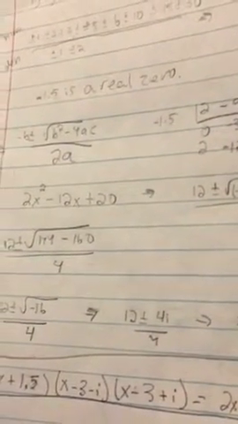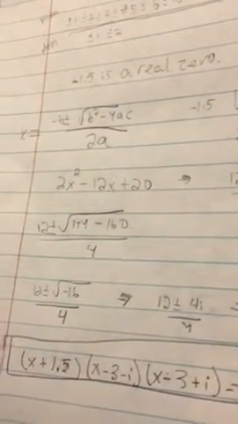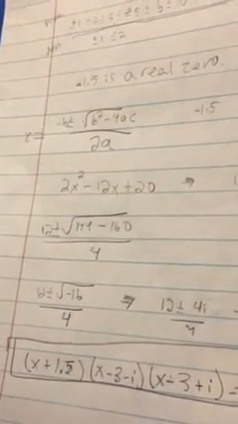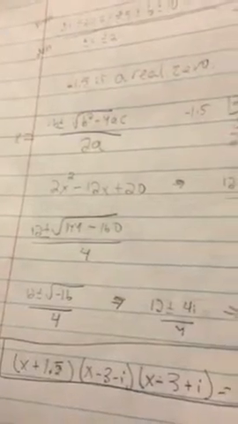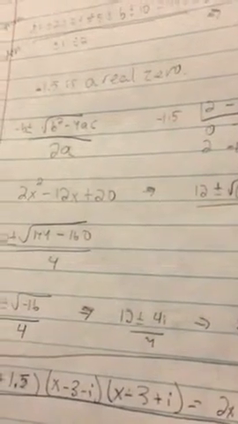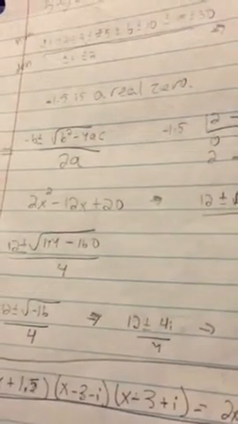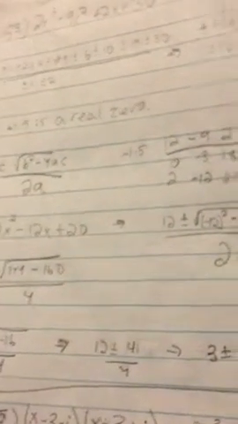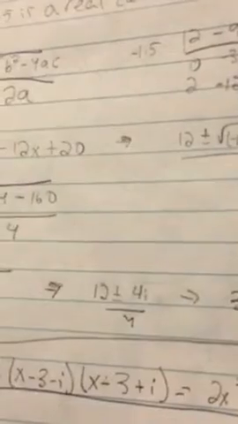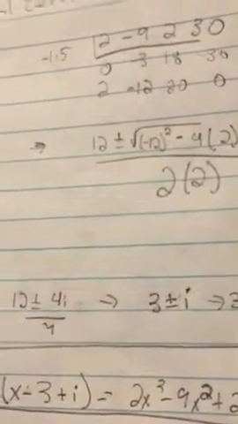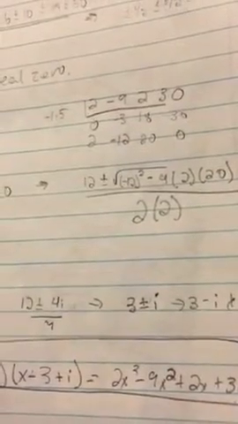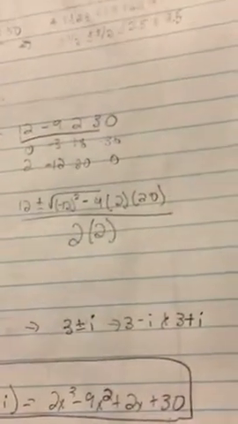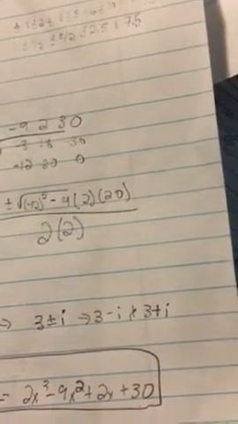Since we know that i equals square root of negative 1, the square root of 16 is 4, because 4 times 4 is 16. So we know that it equals 4i. And then you simplify that whole fraction. So 12 divided by 4 is 3, and 4i divided by 4 is i. So that turns into 3 plus or minus i, meaning there's 2, so 3 minus i and 3 plus i.